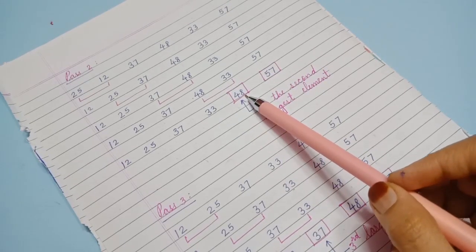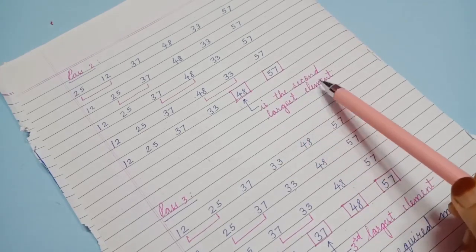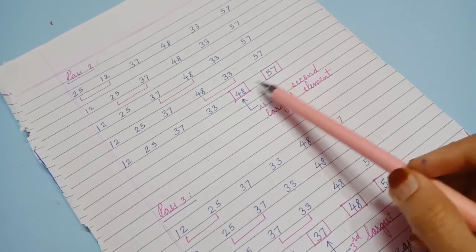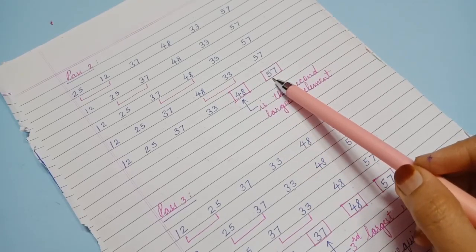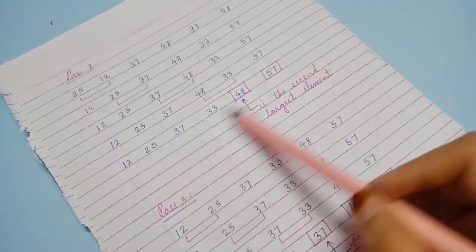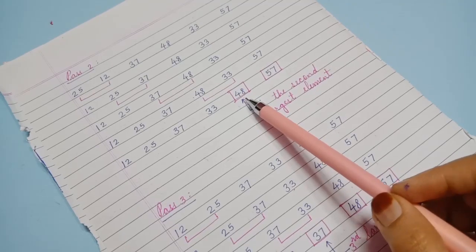Now after swapping, we get 48 as the second largest element. So this is pass 2, and pass 2 will end here. Further, we'll not compare 48 and 57, as we know 57 is the largest element in this data. So pass 2 is completed over here.